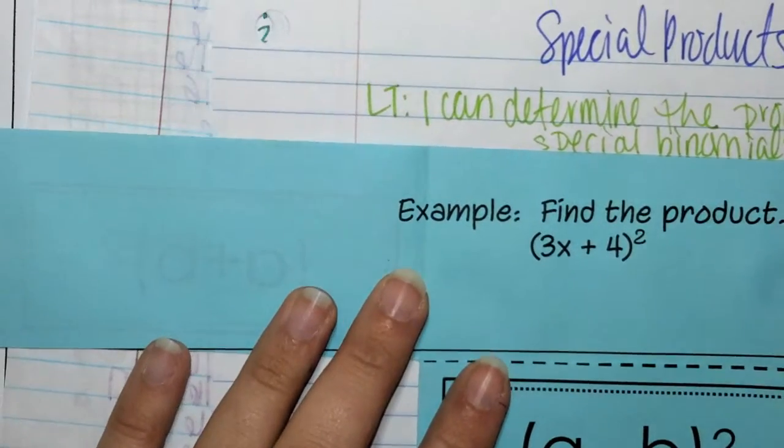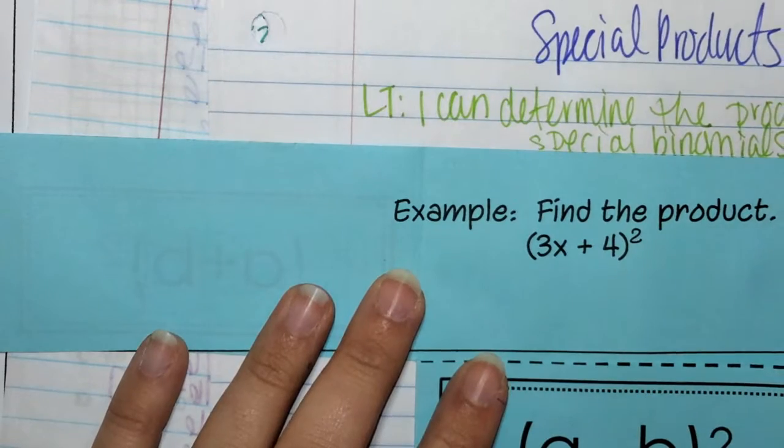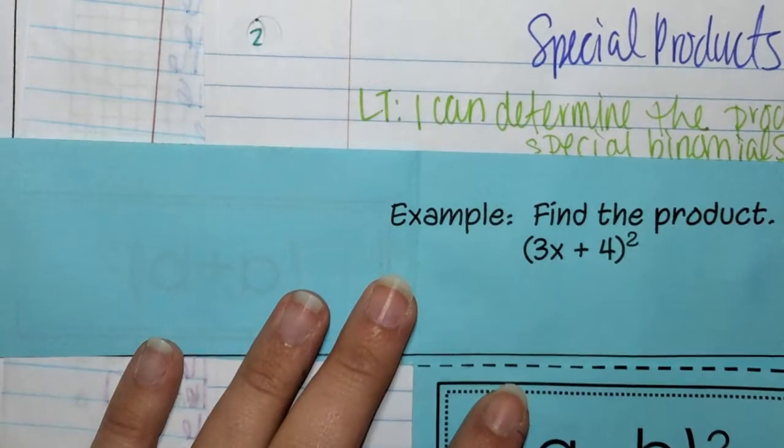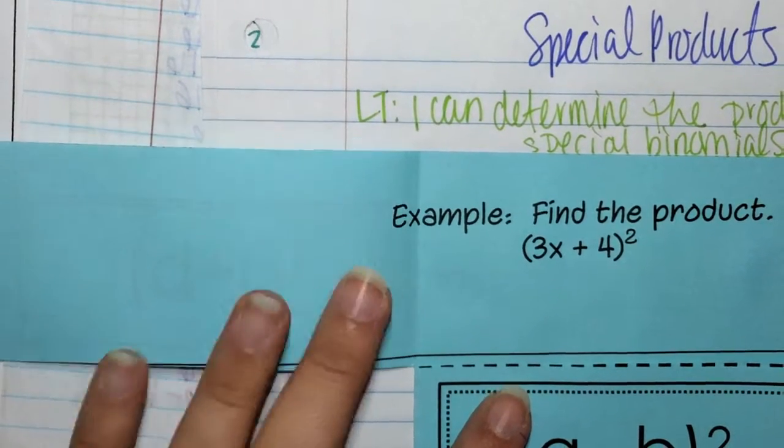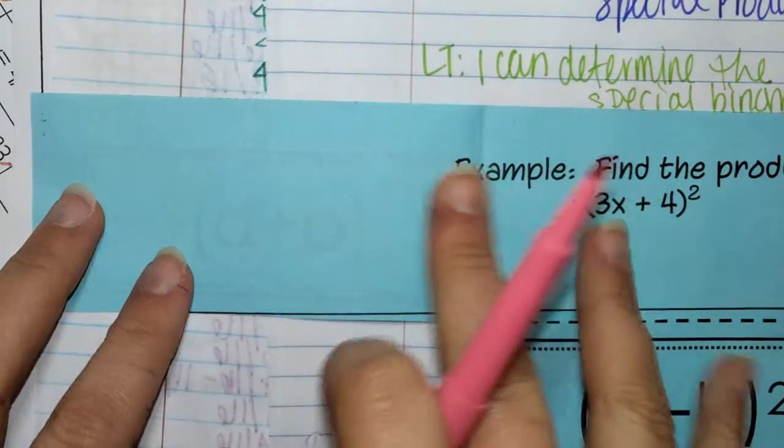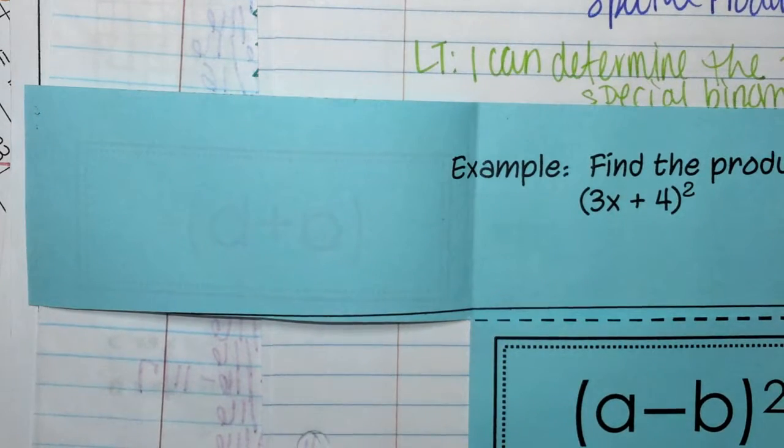So we're going to start with our special sum, which means that we're adding two numbers together and squaring it. It's really not that difficult. Normally when we multiply two binomials together, what method do we use? We did it yesterday and the day before. FOIL, the smiley face. Fantastic.